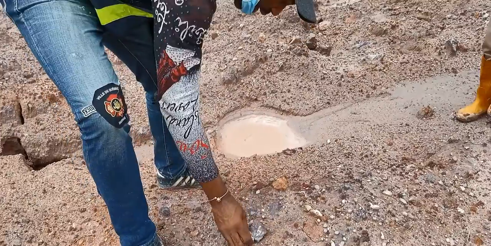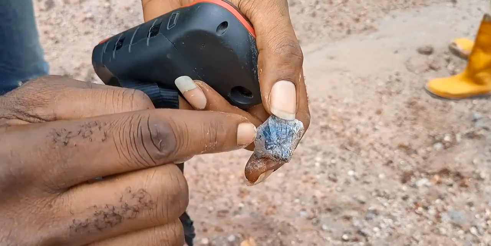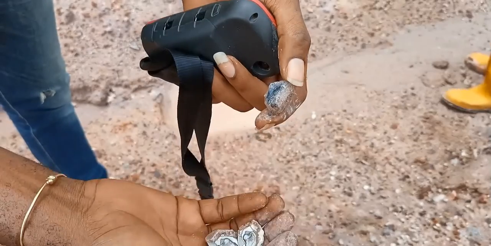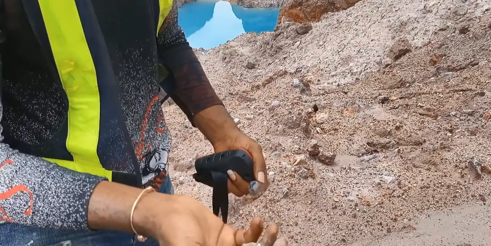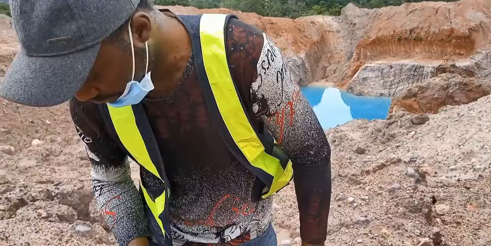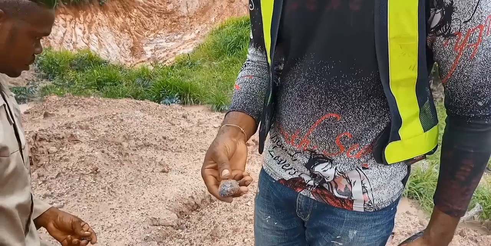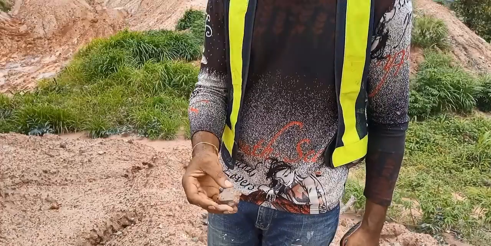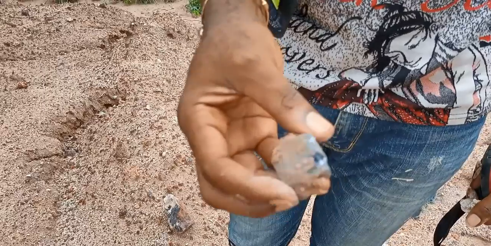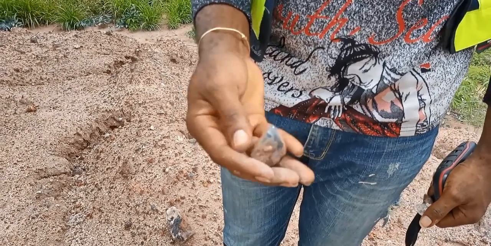This is the kind of thing, and it's heavy. See this? You see some coloration. This is very, very heavy. Unusually heavy. Okay, let's go. Wow, it's interesting. This can be like 85%. That is typical.